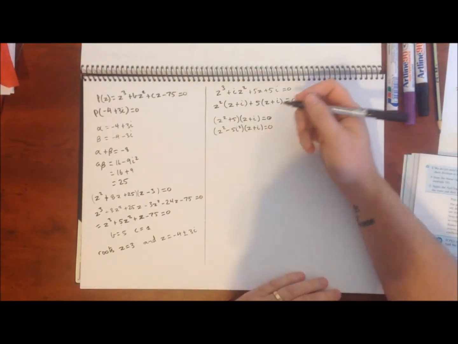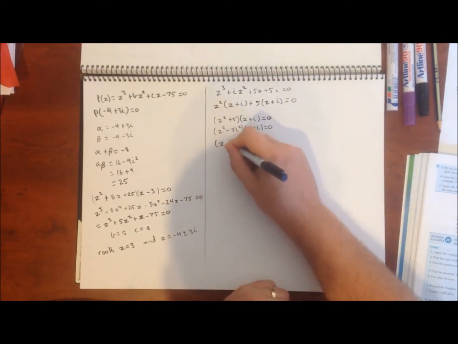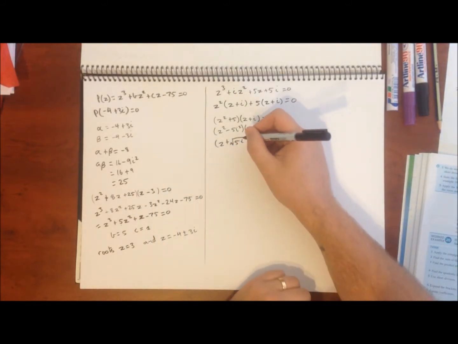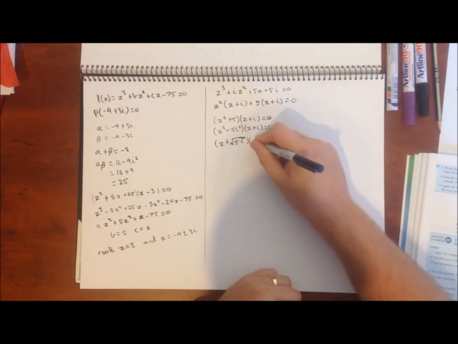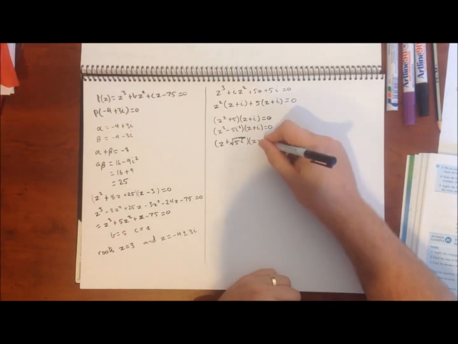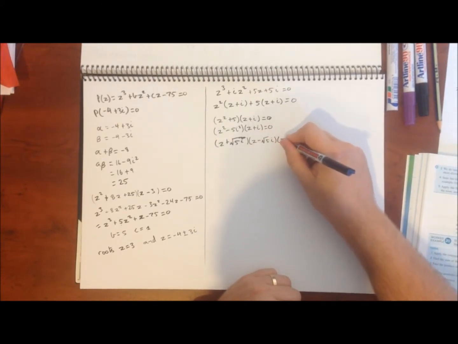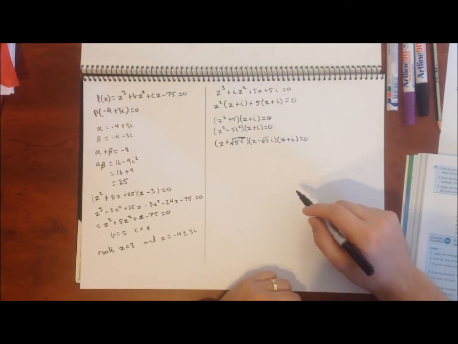That way we can make this z plus square root of 5i, and z minus square root of 5i, and z plus i, because of the difference between two squares.